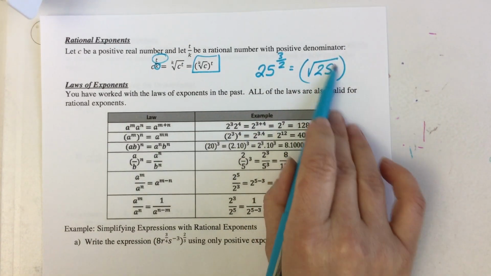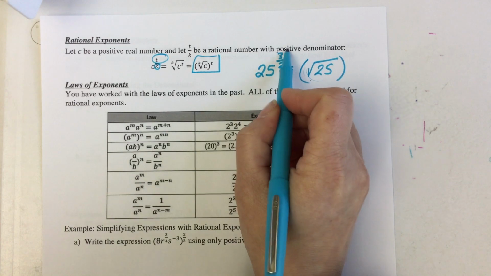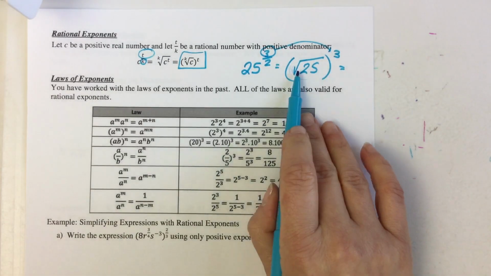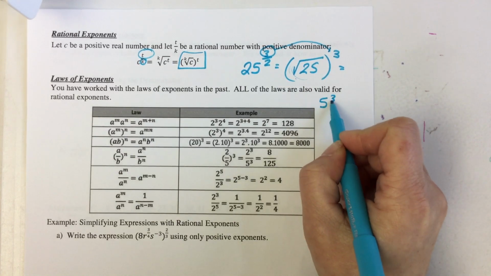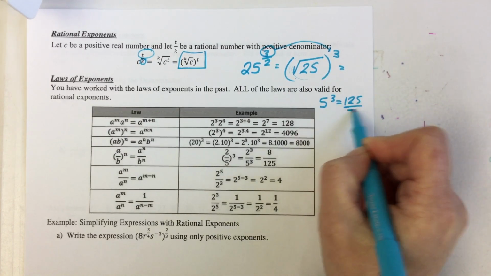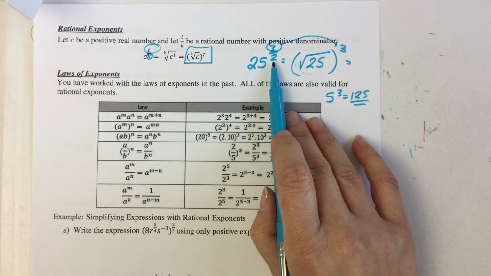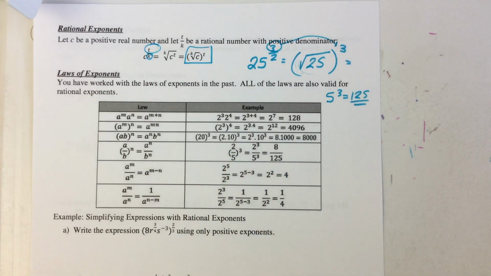I would go ahead and calculate the square root of 25. Then you take it to the power of 3. So the square root of 25 is 5. 5 to the power of 3 would be 125. So that's what you do if there's a number other than a 1 on the top. The bottom tells you what kind of root you want. Find that, then take it to the power of whatever the numerator is.